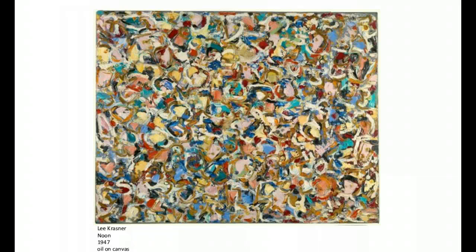Lee Krasner is the reason why Jackson Pollock knew Hans Hofmann. She was one of his students at the Art Students League in New York City. She introduced the two. She introduced Pollock to Hofmann's work. Pollock saw Hofmann's drips. Pollock then appropriated those drips and began doing it himself.